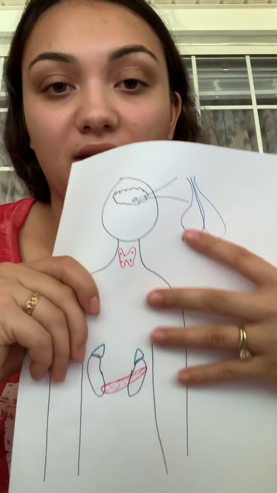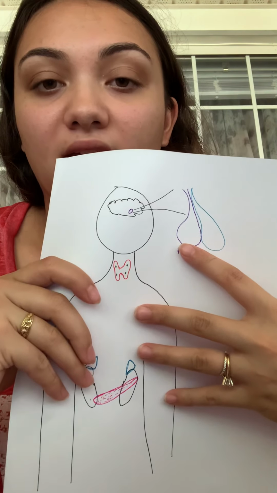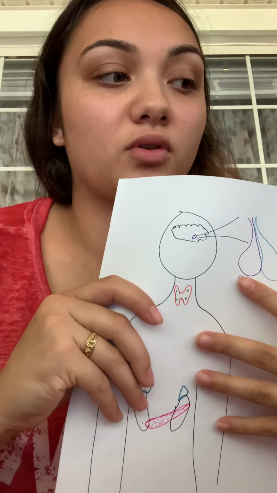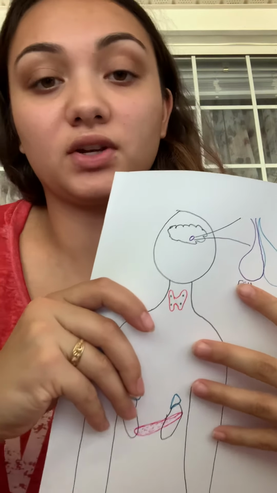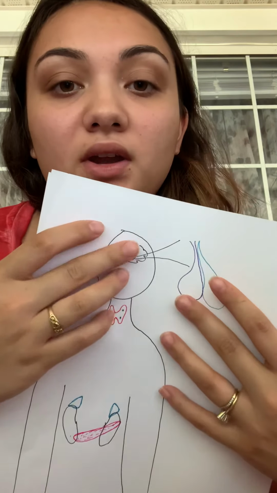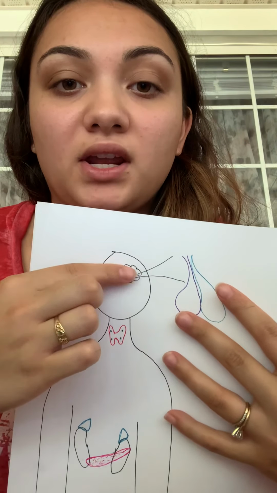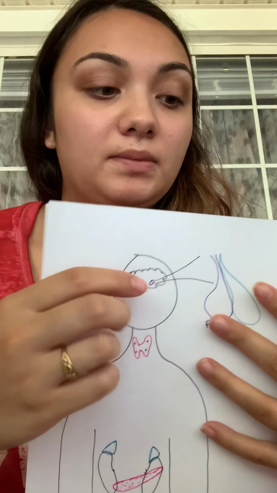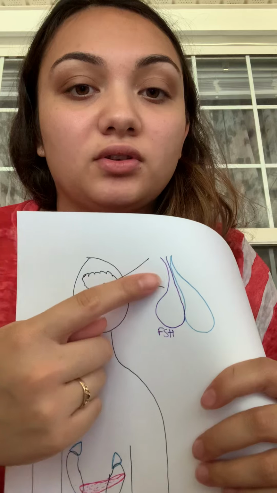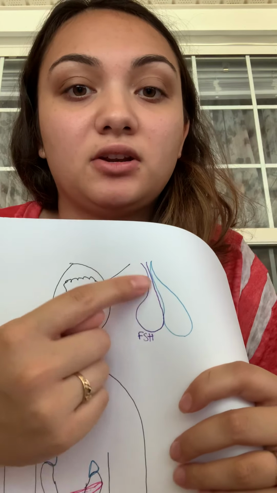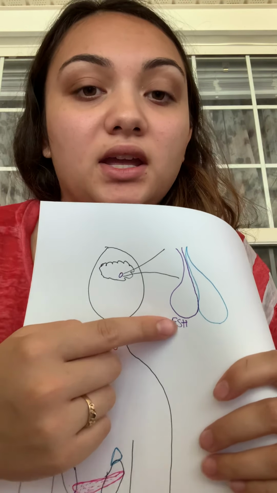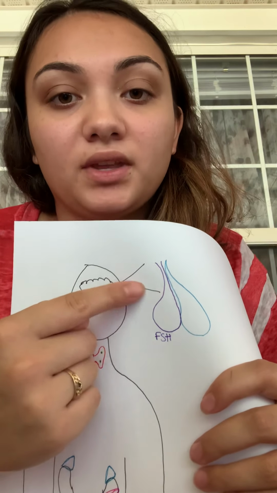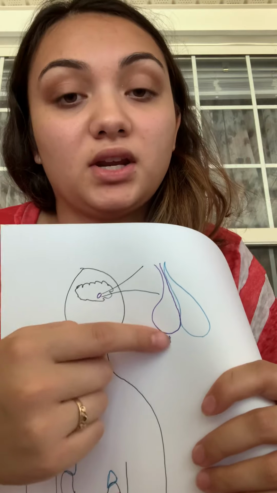So this is my basic outline of my guy, and I have to point out each gland and a hormone it produces along with its function. I started off with his brain right here, and in it is the pituitary gland, which is located underneath the hypothalamus. If we take a closer look, the purple is the anterior pituitary gland, and the hormone I picked out for it is the follicle stimulating hormone.